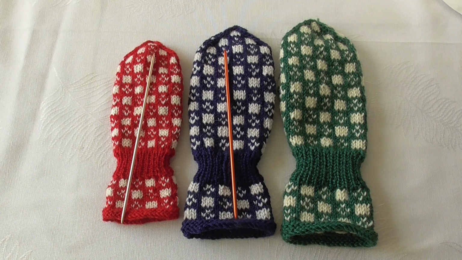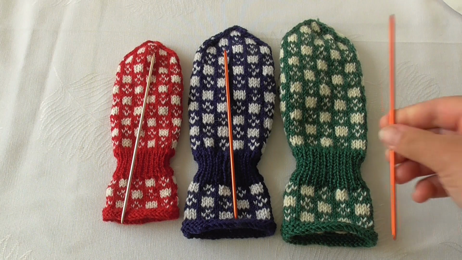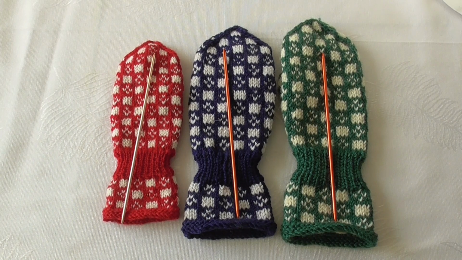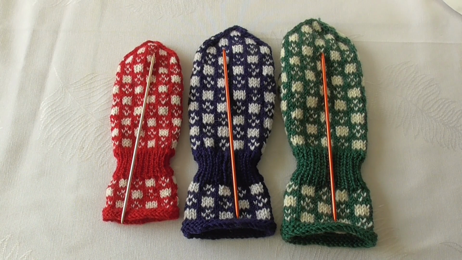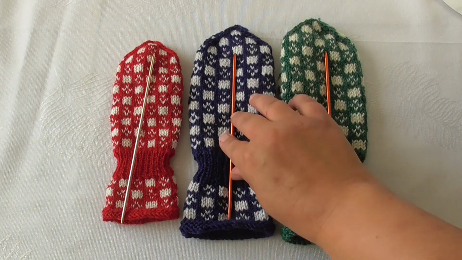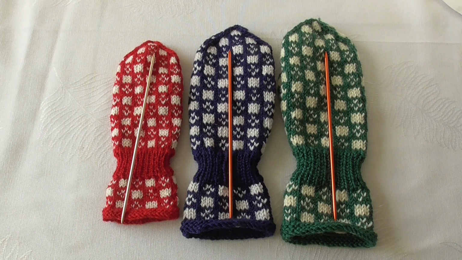And for the green mitten, I have used needle size 3.5 millimeters, same as the blue one, but I have used yarn that is slightly thicker. It has just above 90 meters in 50 grams. So these have the same needle size but different yarn.